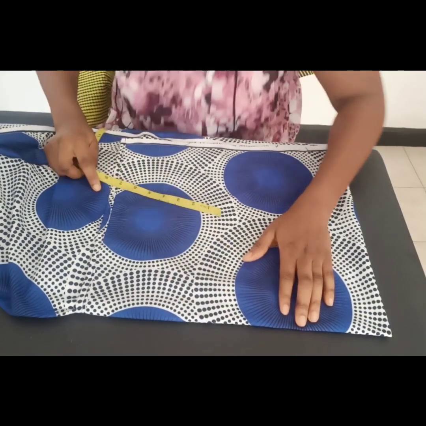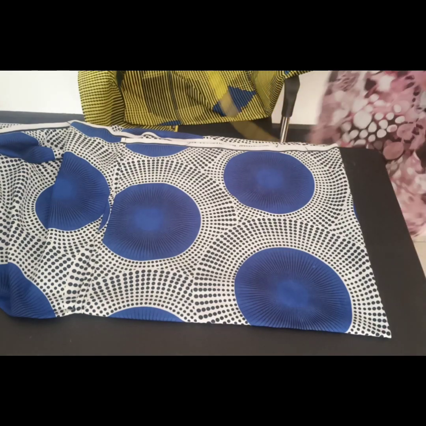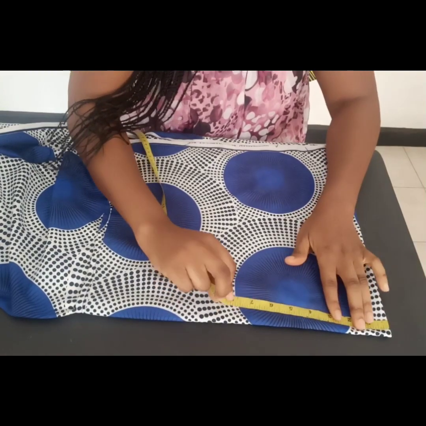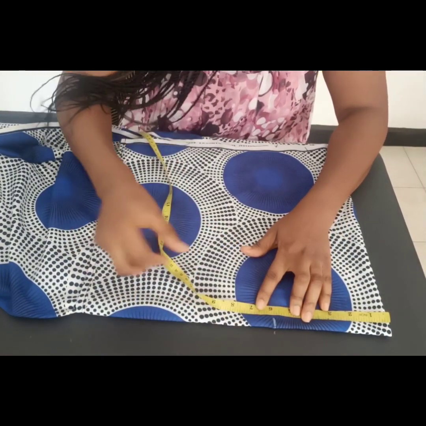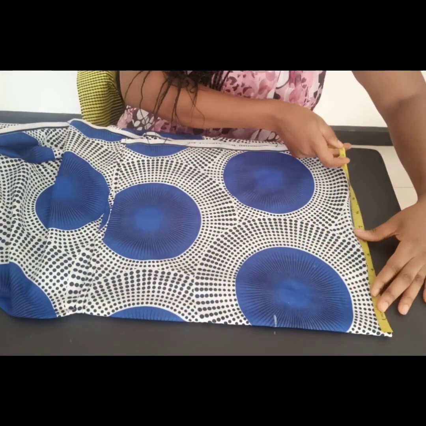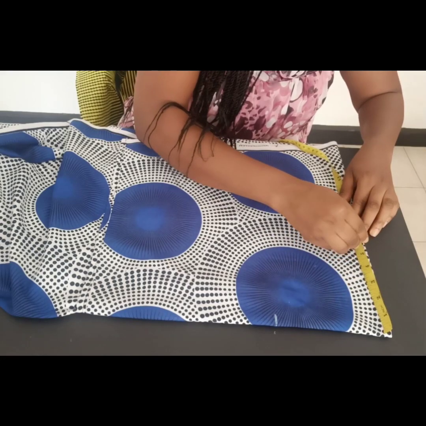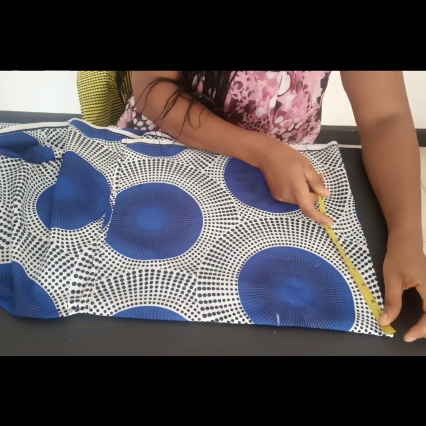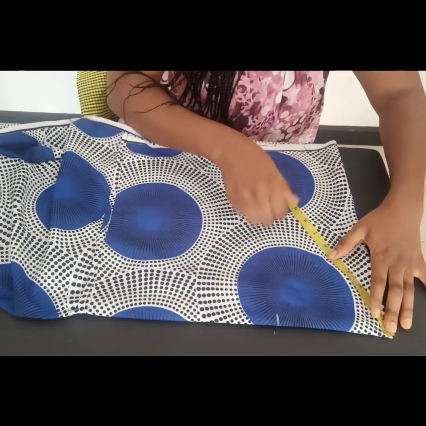Sorry, let me get a chalk. So from here you mark 5.75 like this. You also mark it here, 5.75. Then with the tape still at this corner, you mark 5.75 rounds.